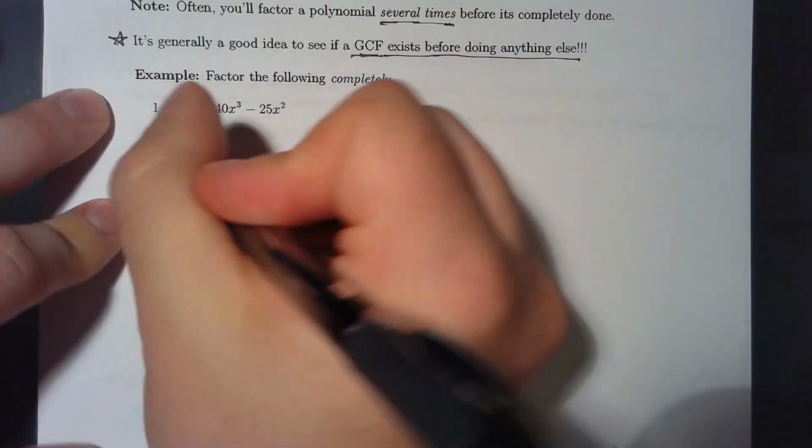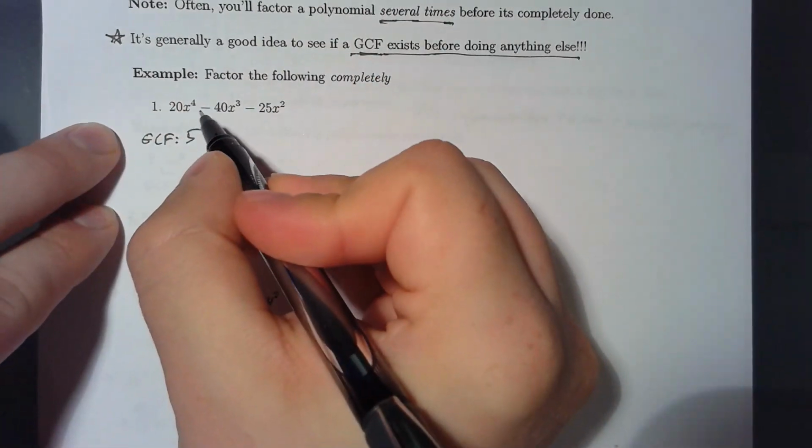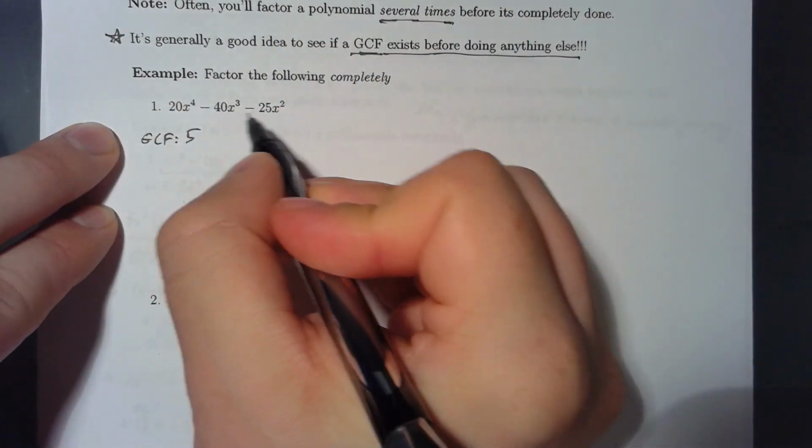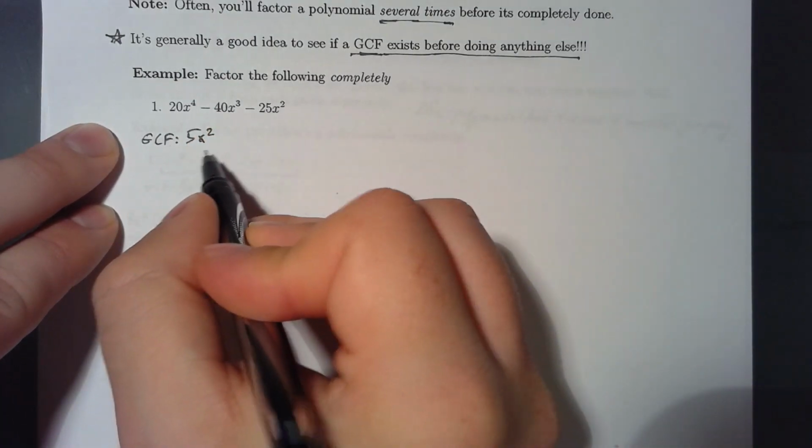Alright, so the GCF here is 5. Anything else? Yeah, x to the 4th, x cubed, x squared. So the highest power of x they have in common is x squared. So my GCF here is 5x squared.